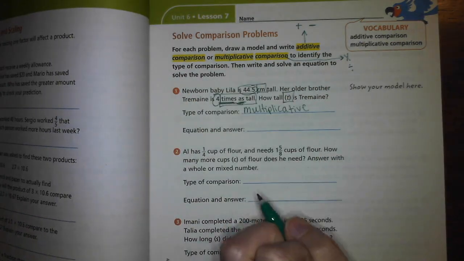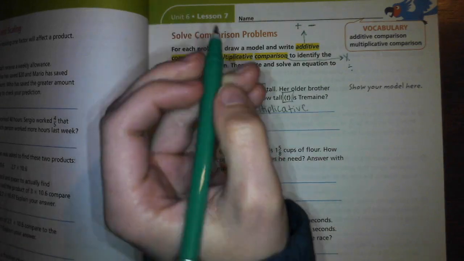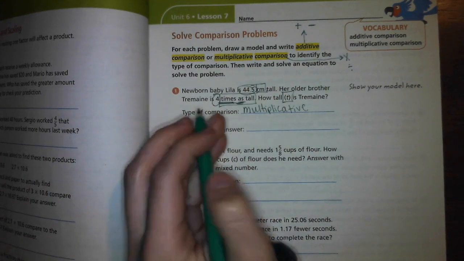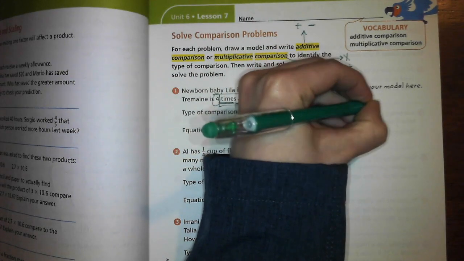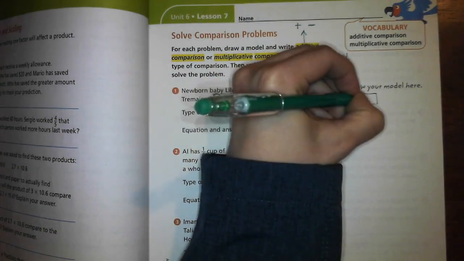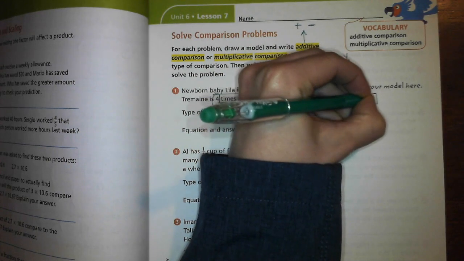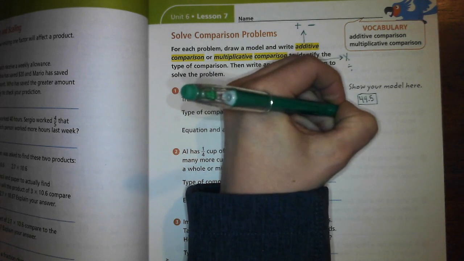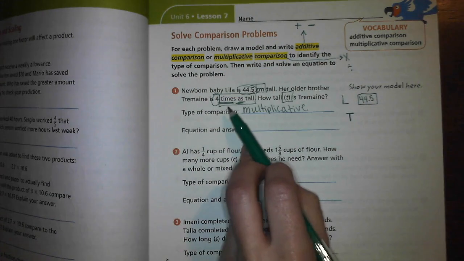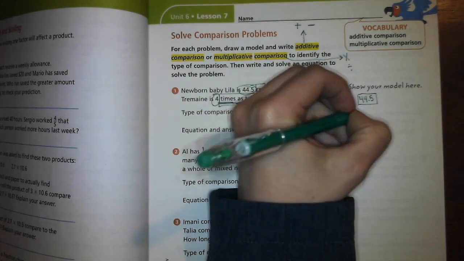So this is a multiplicative comparison. So what we could say is, okay, so newborn baby, why don't we use Lila? We'll use L for Lila. Lila here is 44.5 centimeters tall. Tremaine is 4 times as tall.